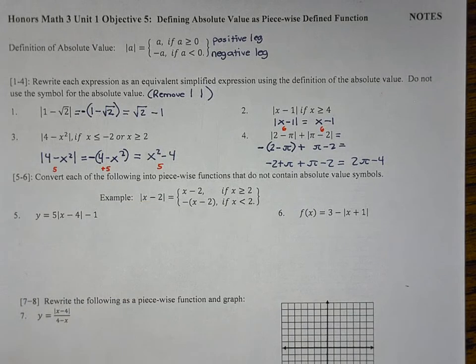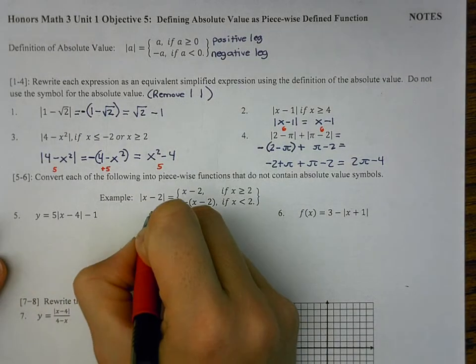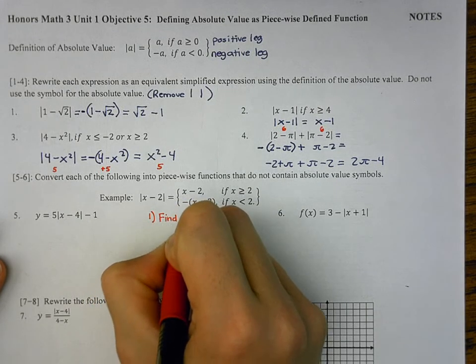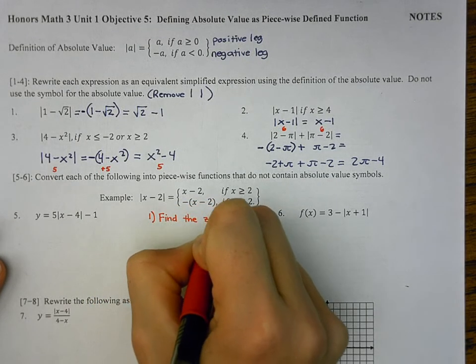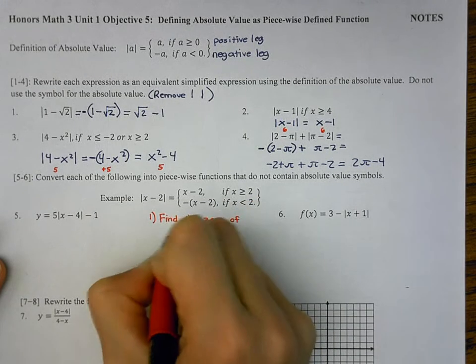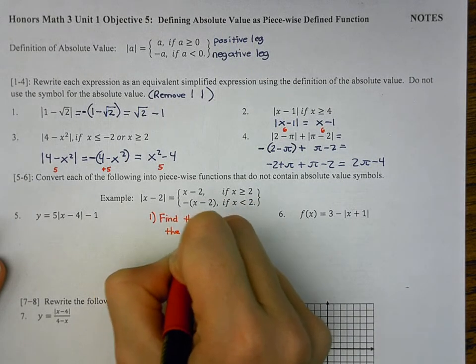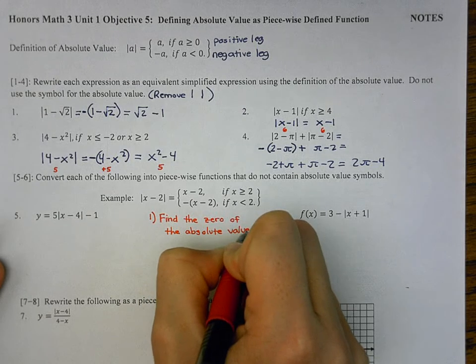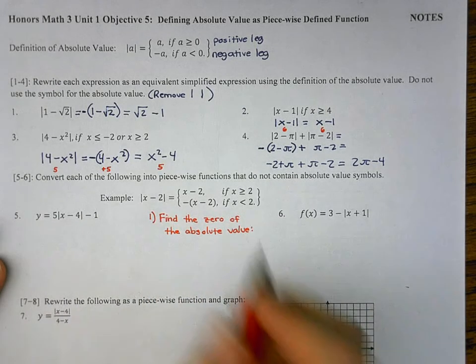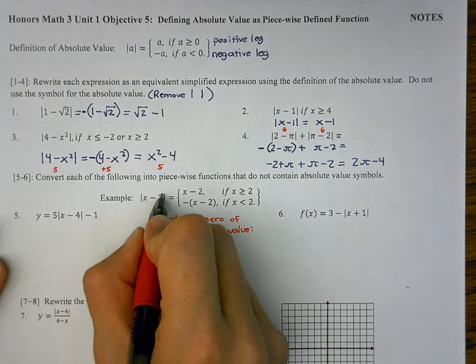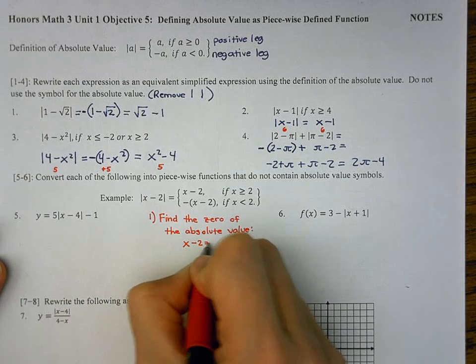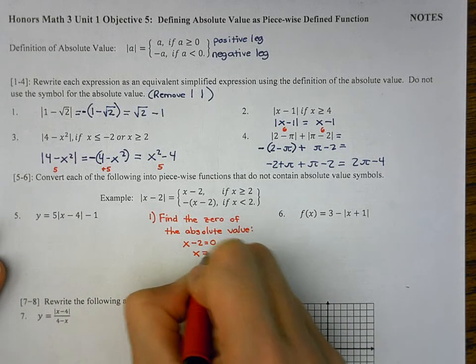Step 1, I need to find the 0 of the absolute value. And so, for example, with this absolute value of x minus 2, it means taking the x minus 2 and setting it equal to 0 to figure out that x equals 2.